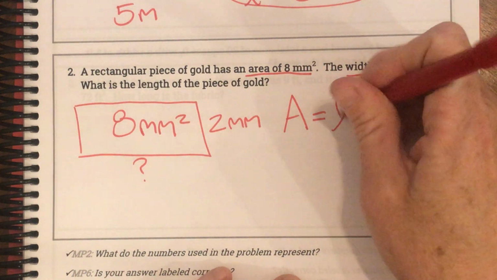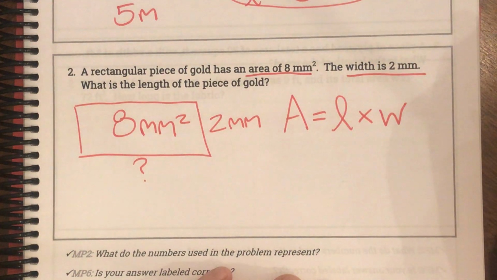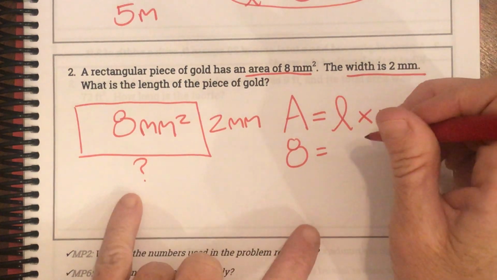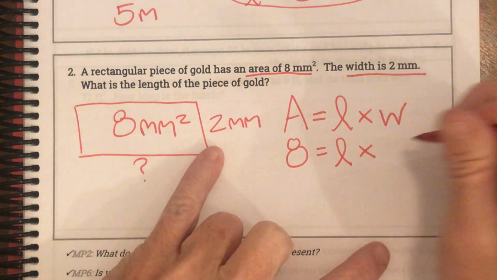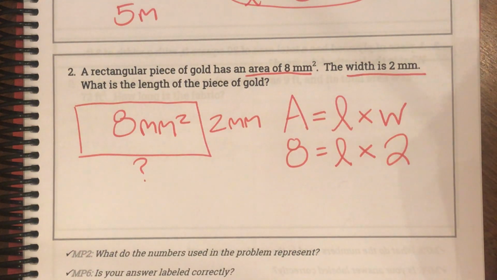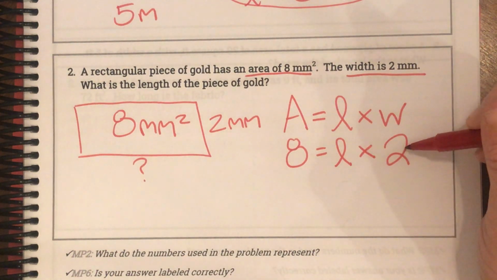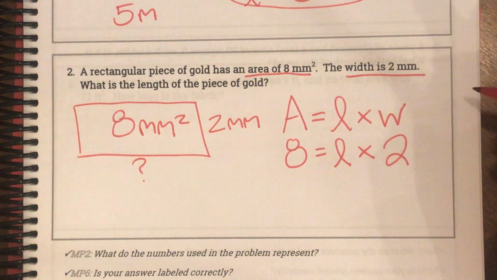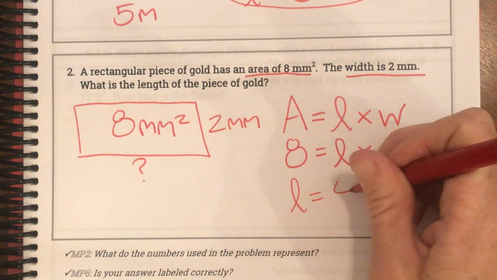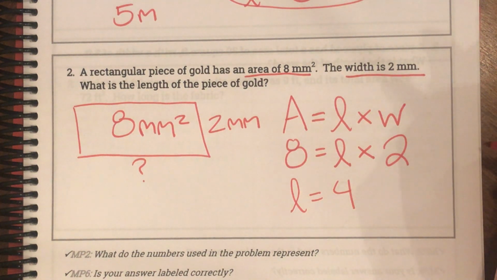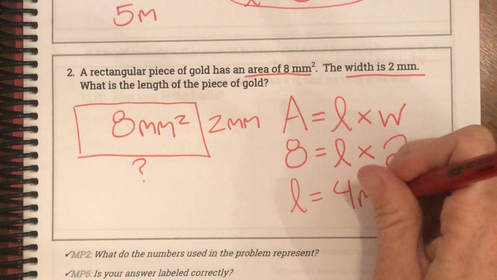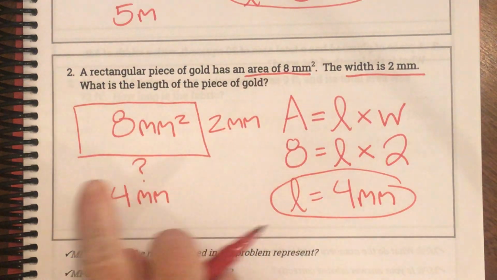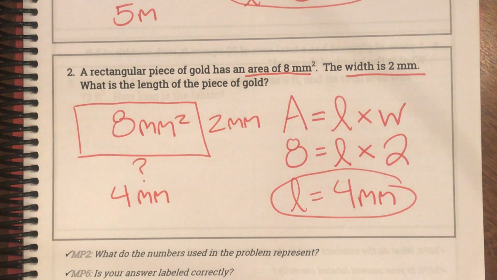So my formula is area equals length times width. I know the area is 8. I don't know my length, but I know my width is 2. So I have to ask myself, what times 2 would give me 8? What has to go here for this to equal 8? And I know it must be a 4. And it's not going to be squared, it's just going to be millimeters, because only area is squared. And I was just solving for a length of a side.